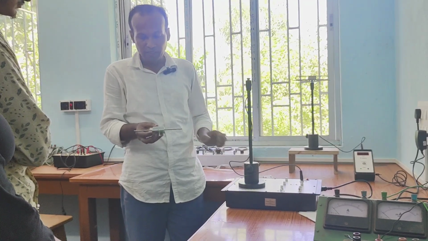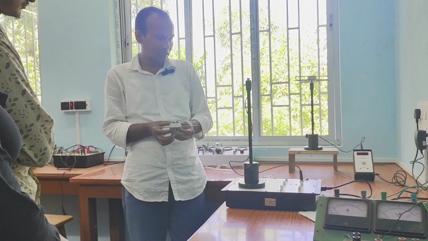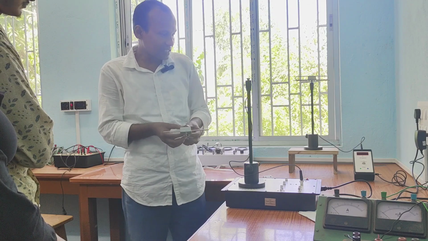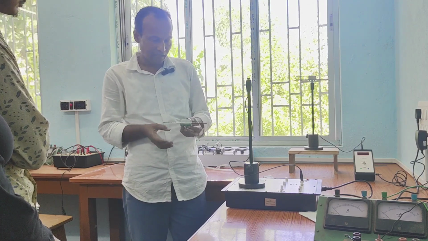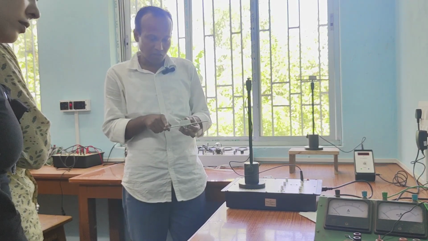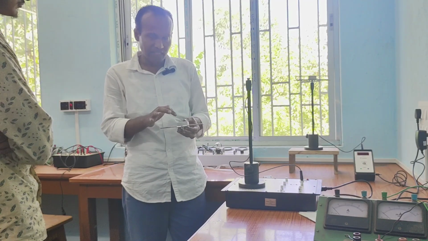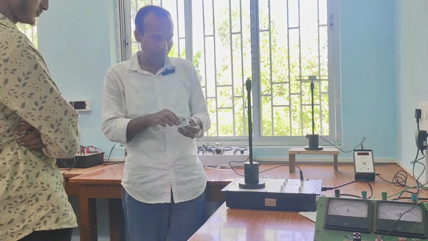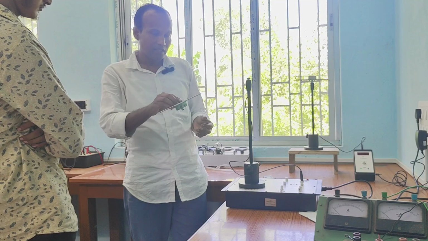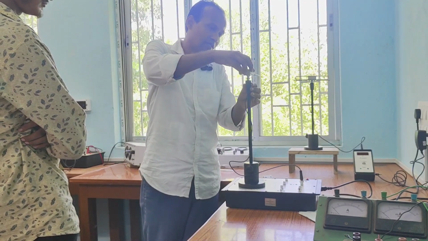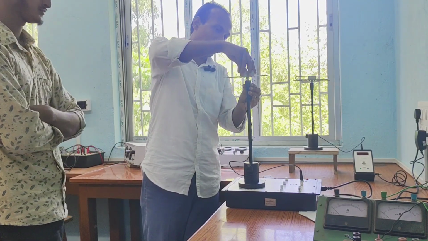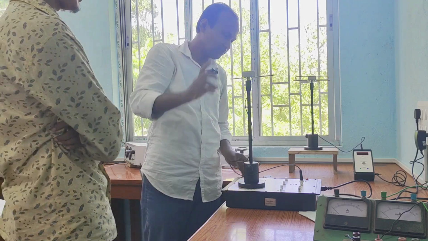Lambda by 2, where lambda is the wavelength of the supplied energy. This is a metal rod, one metal rod and another metal rod, that is two metal rods and the transmission line. Now we set the half wave dipole antenna thus.